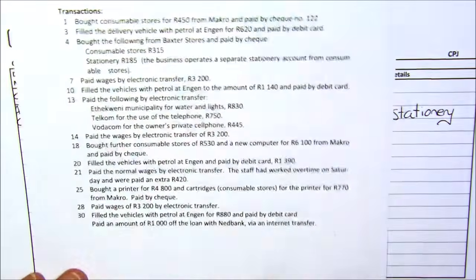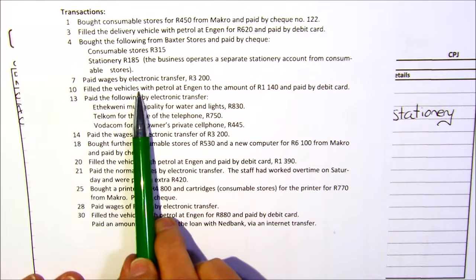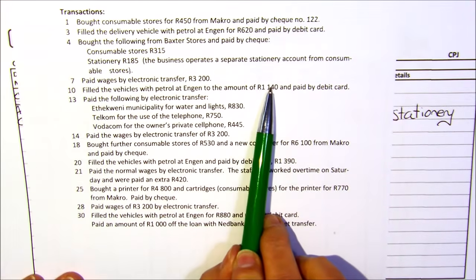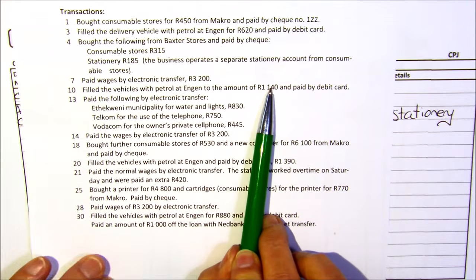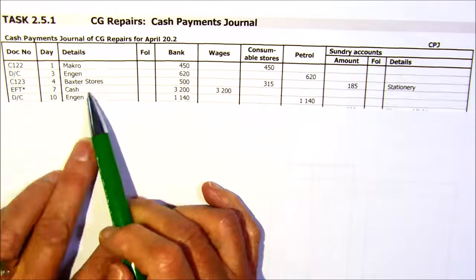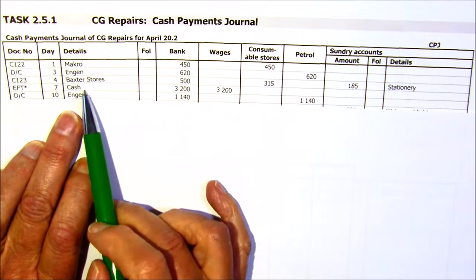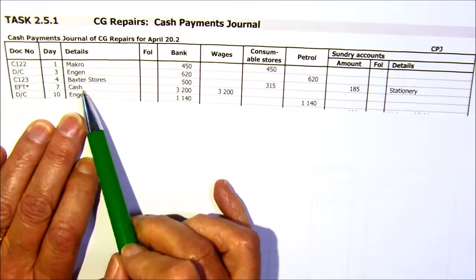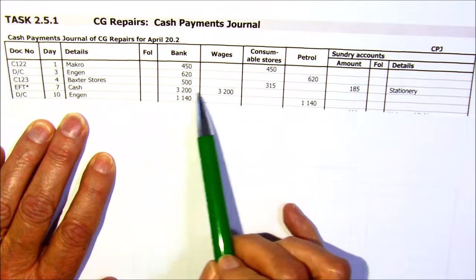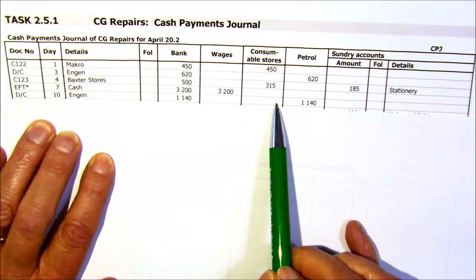Right. On the 7th, you paid wages. On the 10th, you're filling the vehicle again and using your debit card again to pay for petrol. So I want you to do those on your own now. When you paid the wages, obviously it's an EFT, so it's going to be cash over here, because that's what you're doing. You're paying cash, and it goes out of the wages. And then the same thing for the petrol.